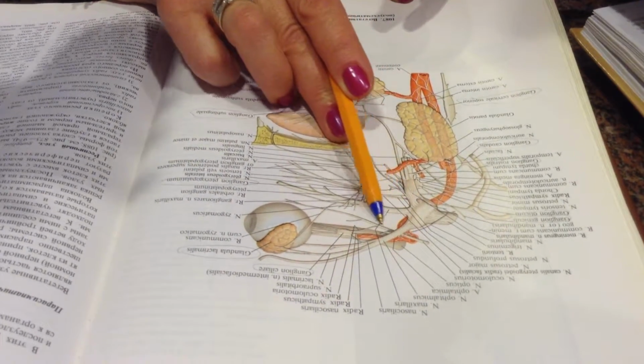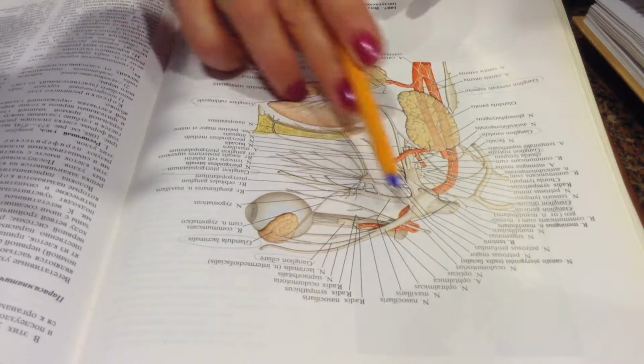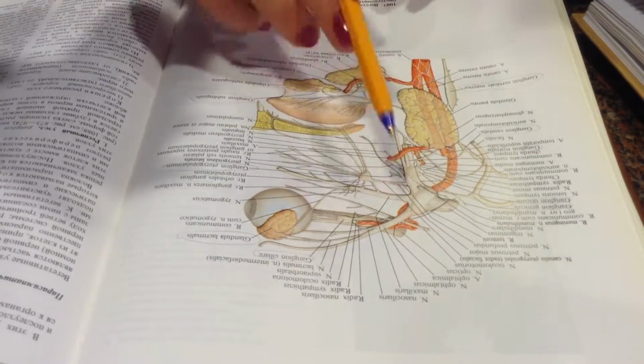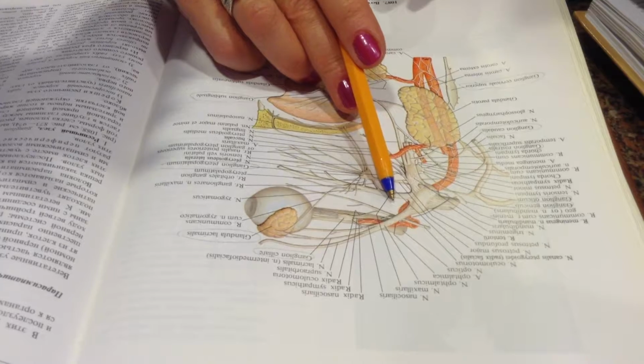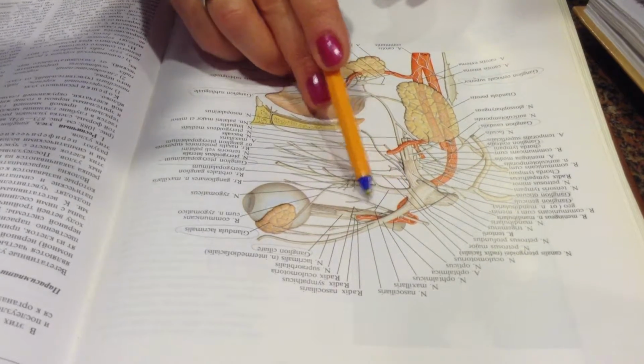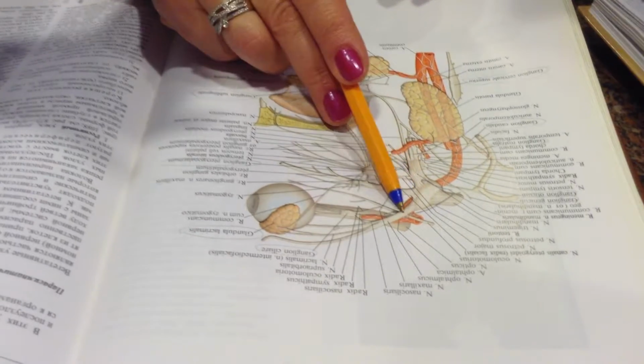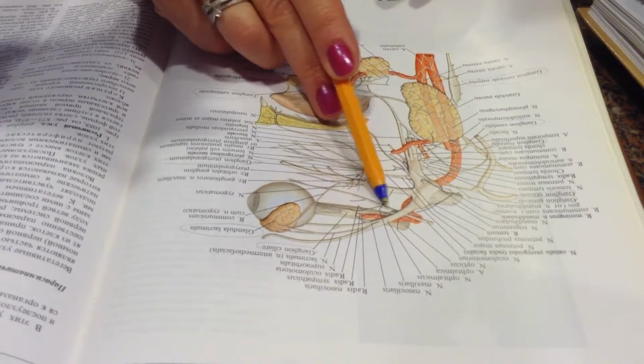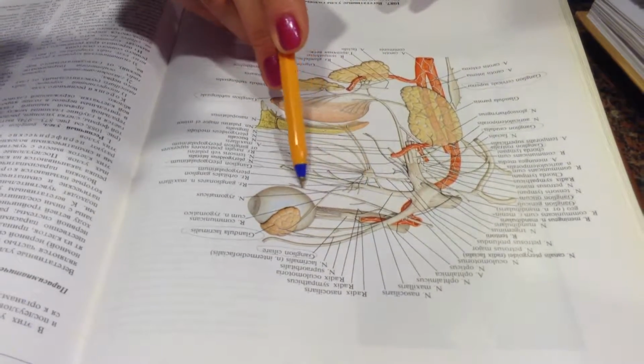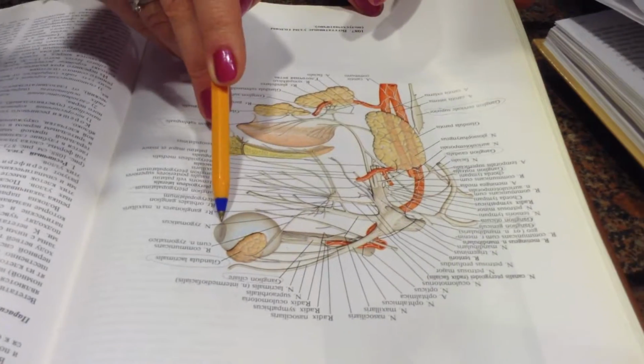This is the inferior branch of the oculomotor nerve, which contains the radix oculomotoria. The radix oculomotoria is the parasympathetic portion, separated from the inferior branch which goes to the somatic muscle.